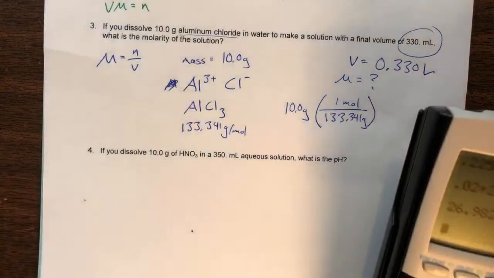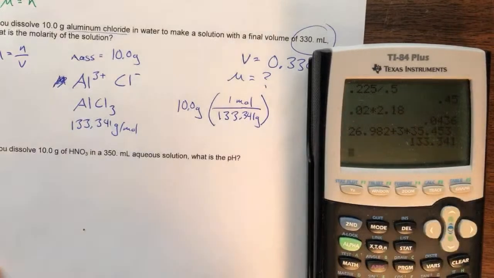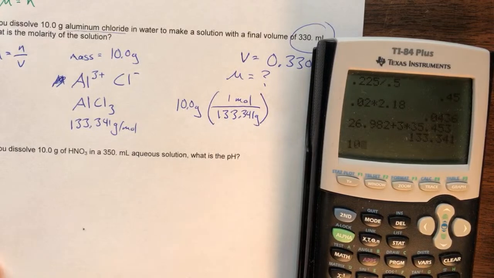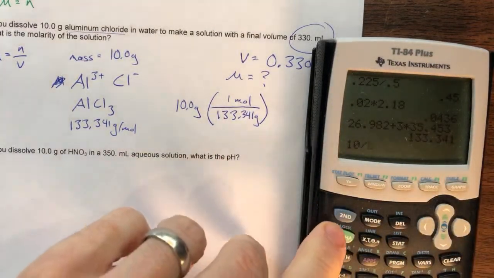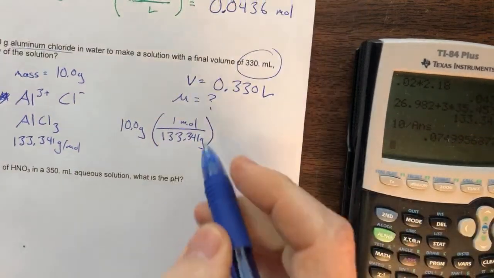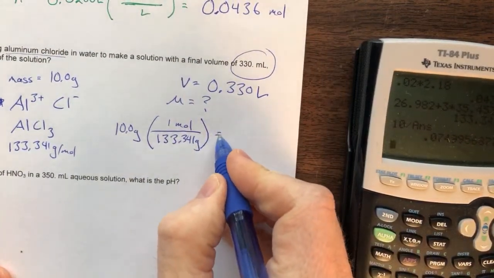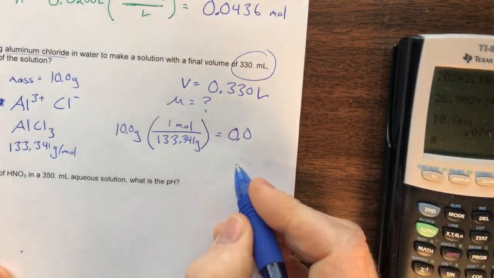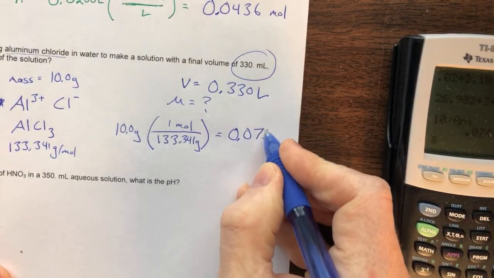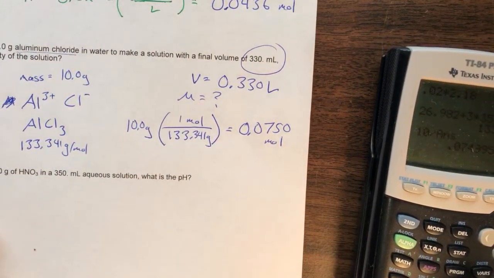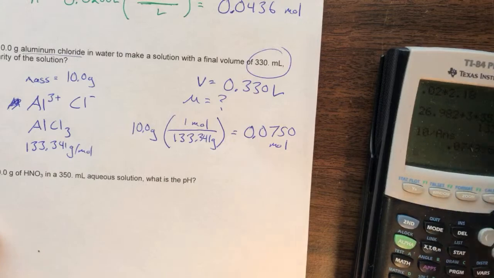So that tells us that to solve for the number of moles, it's going to be 10 divided by 133.341. So I'm going to go 10 and then use that number in my calculator so I can answer. And that's the number of moles of aluminum chloride we have. That's a pretty nice number, right? So that's 0.075 moles. We're just going to round that up, so make that 0.075.